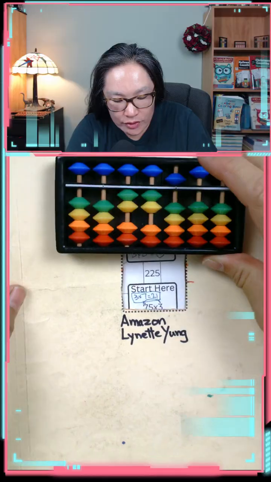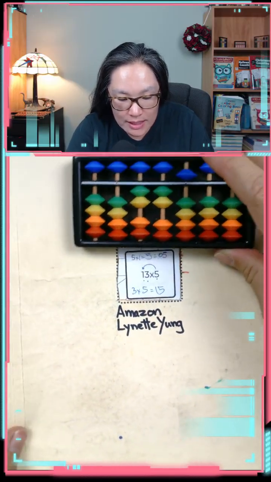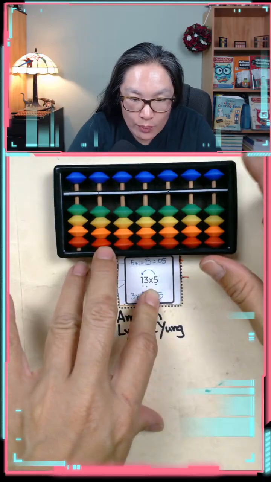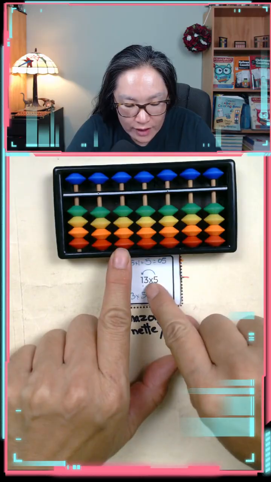Let's do another one. 225. So, is it always true in the same? Yes. You know why? Even when we do this one, it's 3 digits. I'll put my finger here. 3 digits, right? 5, 3, 1.